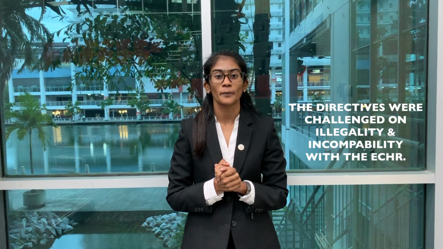A case concerning governmental censorship is seen in the case of R v Secretary of State for the Home Department ex parte Brind, where a judicial review was sought due to prohibition of broadcasting of speech by representatives of terrorist organizations. The directives were challenged on illegality and incompatibility with the ECHR. However, it was held that the restrictions imposed were necessary in the public interest to combat terrorism.